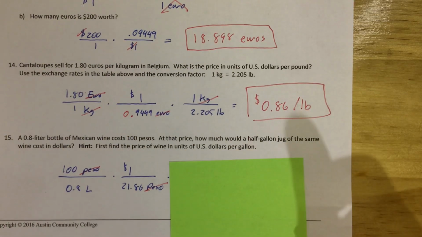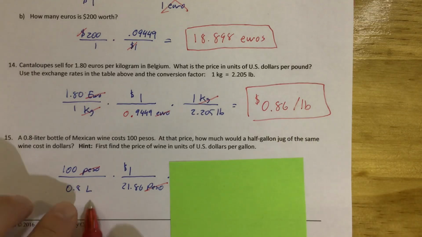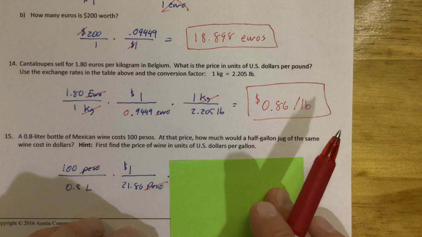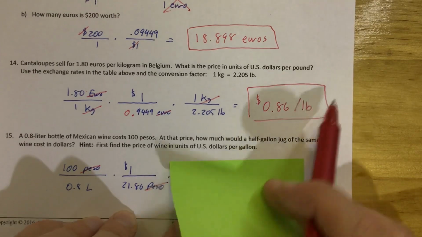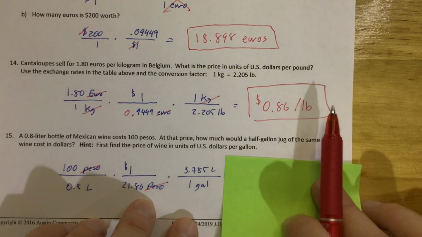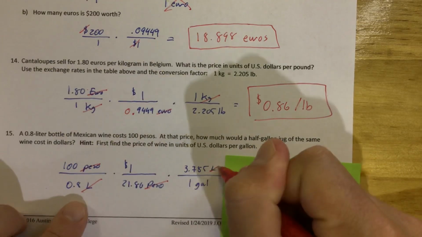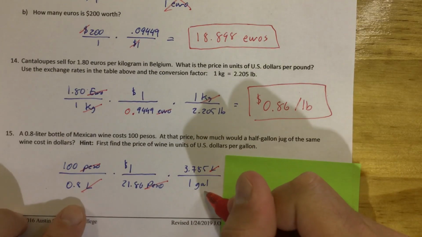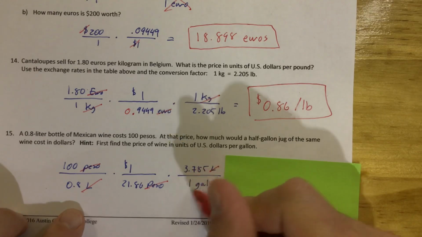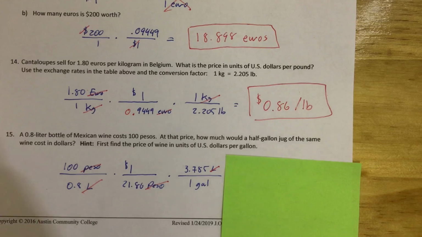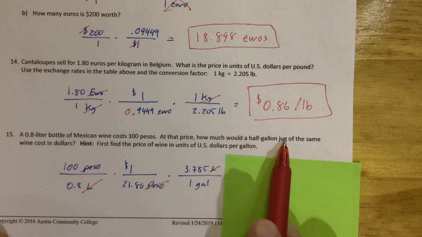We'll get us dollars. And now we ignore all that and we just think about how do I go from liters to gallons? Okay, I think we looked that one up a little earlier. That's a 3.785. Okay, so since liters are on the bottom, you want liters on top, then you're converting into gallons, so put gallons on the bottom. Those are the numbers taken from the table. Okay, and for the most part, you could do the problem this way, find out the dollars per gallon and then just divide it by 2 to get your half-gallon jug.